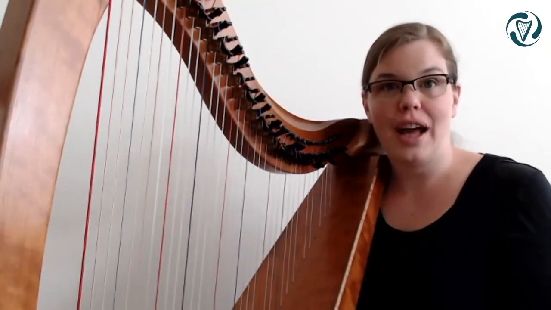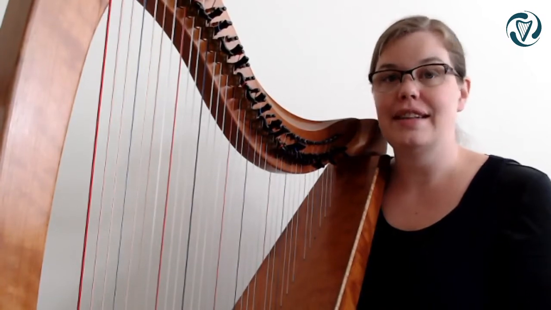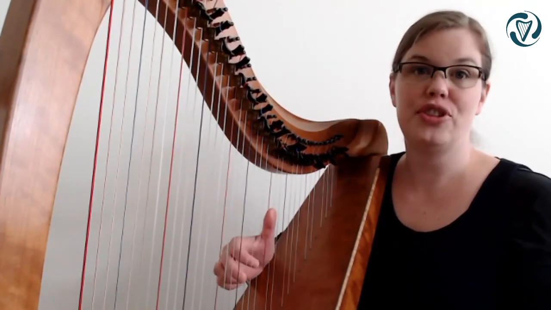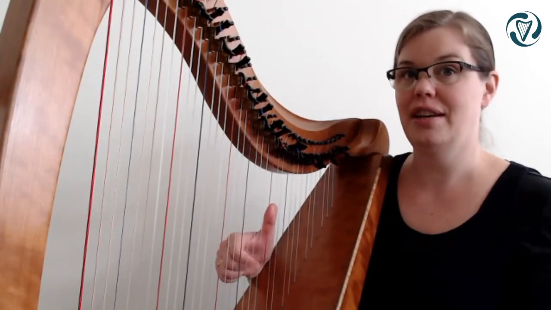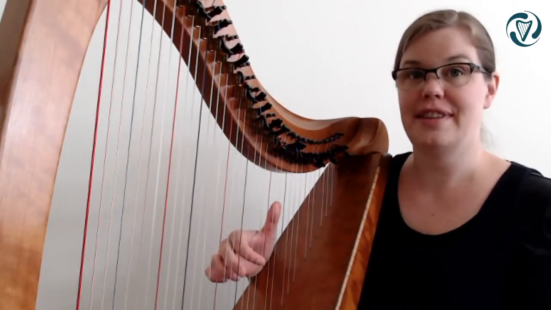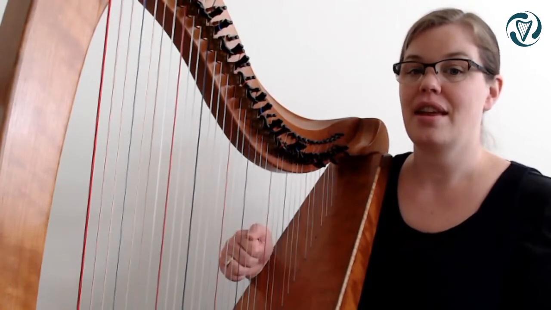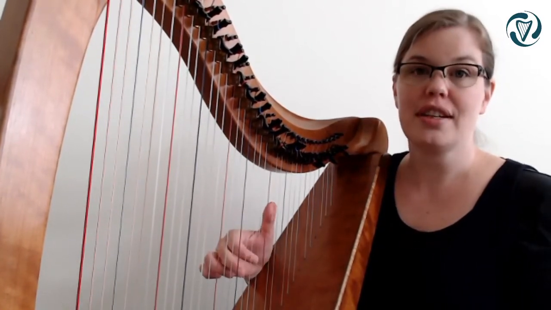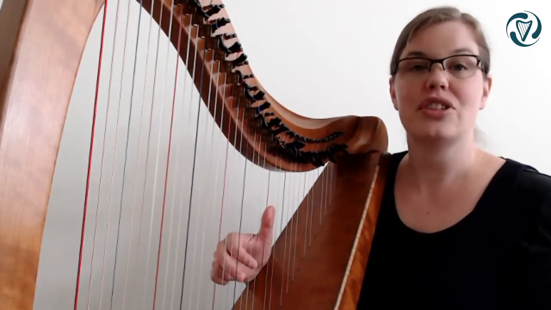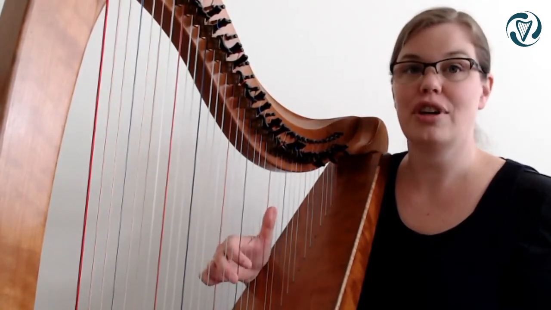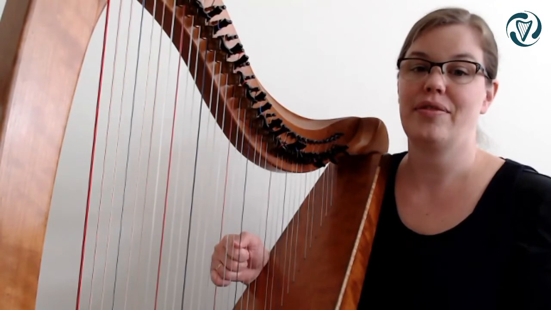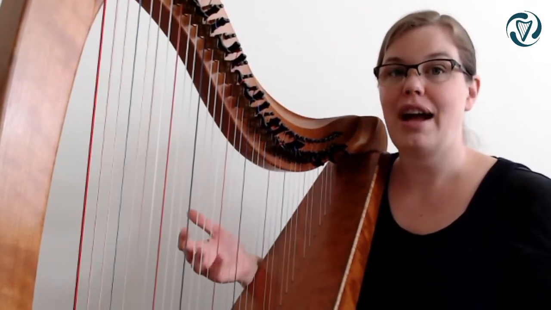Now for the tune that we're doing, what you will need is to be able to go from the G chord to the C chord smoothly. So G, B, D to G, C, E. And went from the G chord to the D chord. So we had G, B, D, going down to the D chord with F sharp, A, D. This you can practice separately.